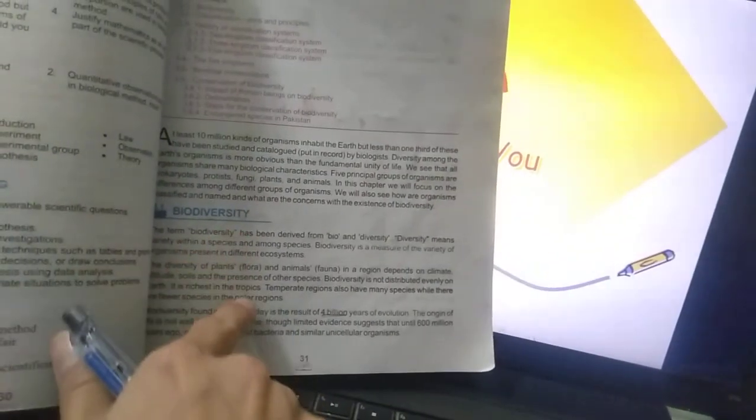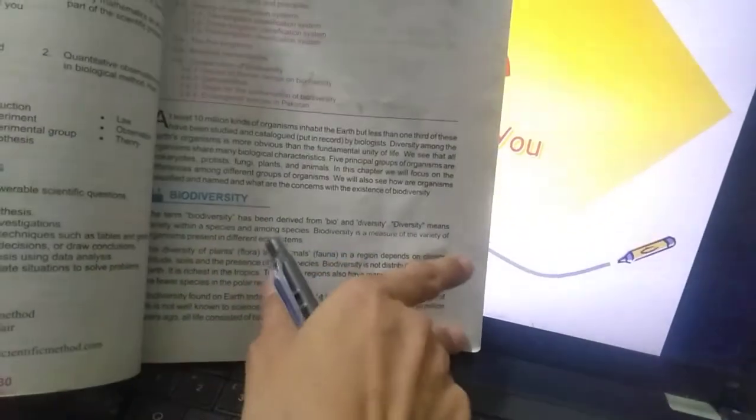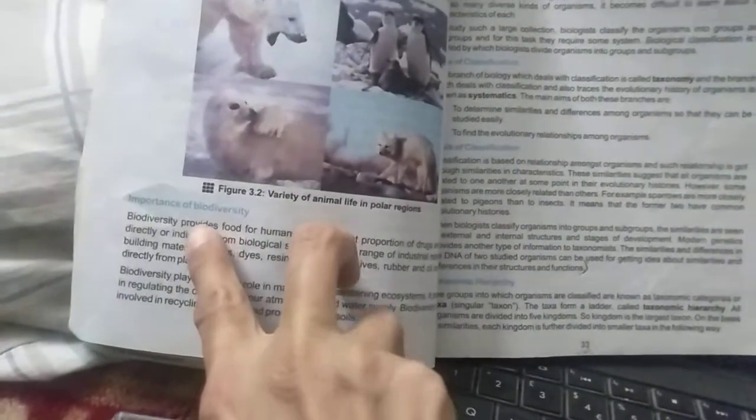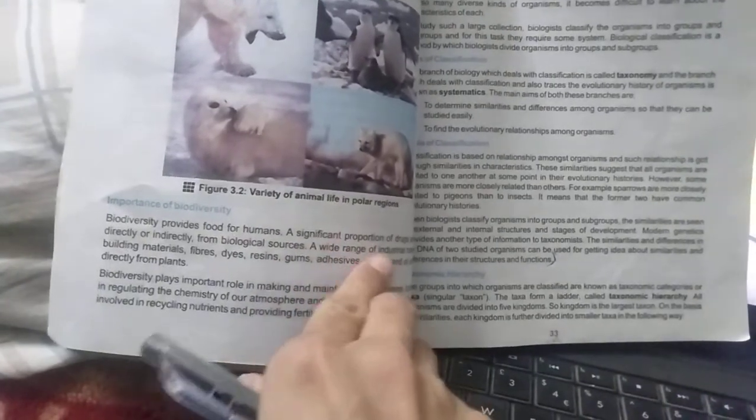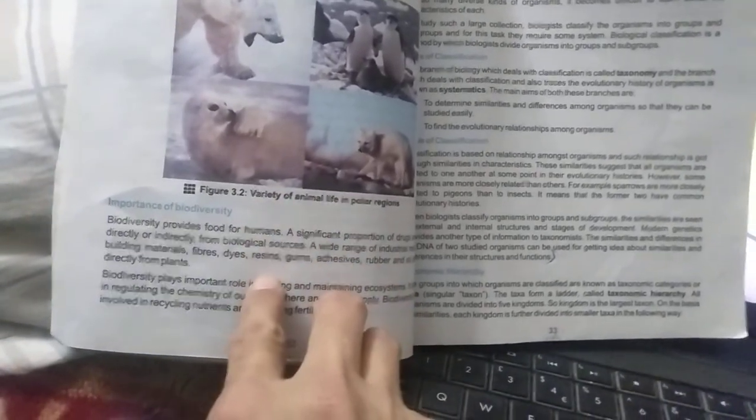Biodiversity importance. Provide source of food for humans are significant. All the points are given here.